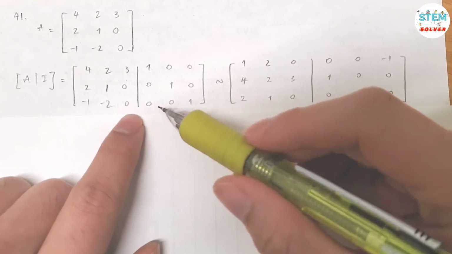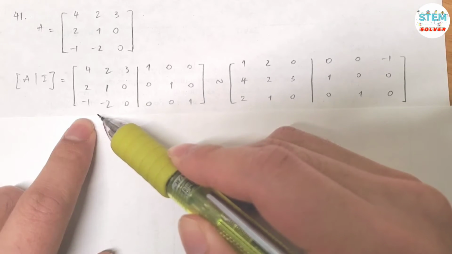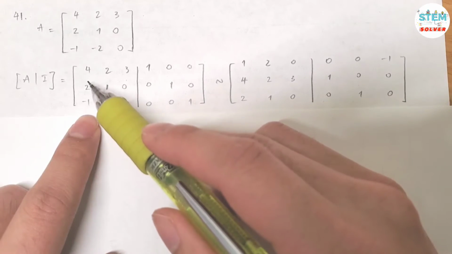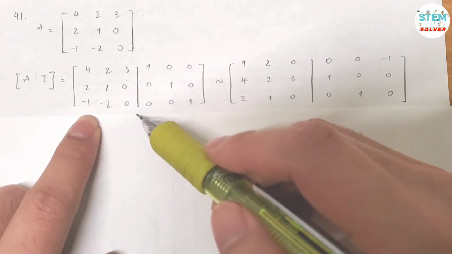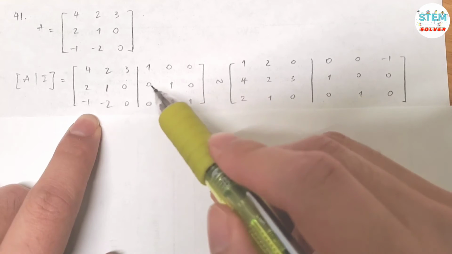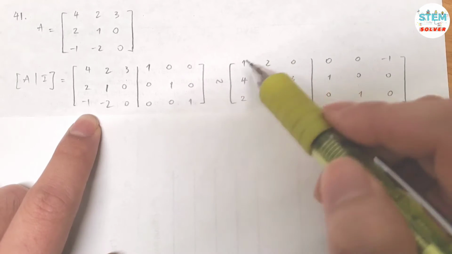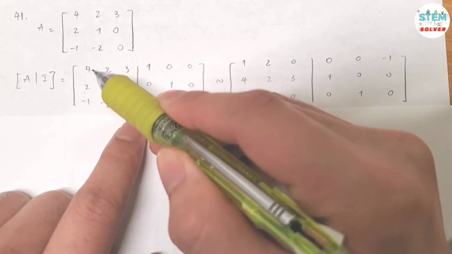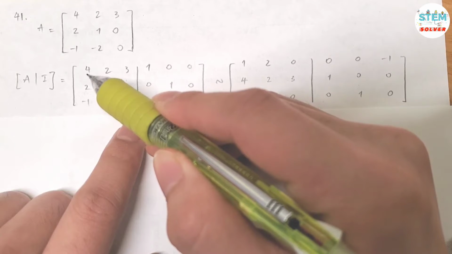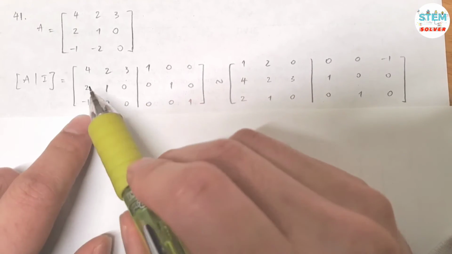All right, now the goal is to get the left side down to a diagonal line of 1s. Basically you need to get the left side to look exactly like the identity matrix, and then the right side will change to something. First we need to get the pivot 1 at the first entry of the first row and first column. So we need to get that one.